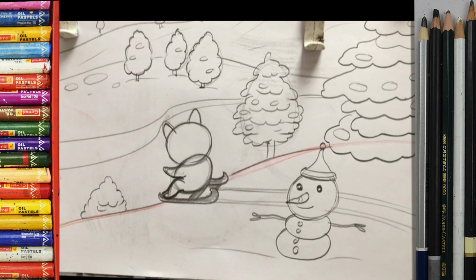Sir, we correct. Yes. We can color. Start the color. First we do.